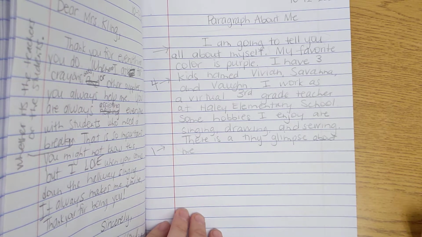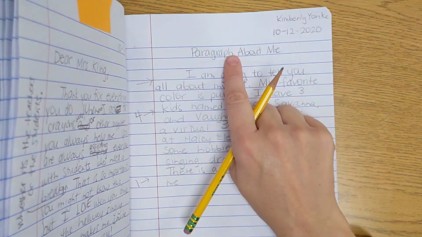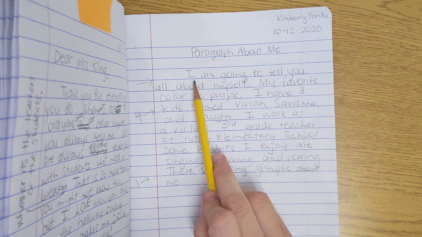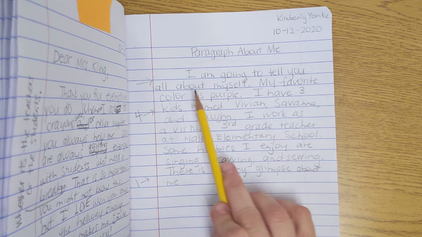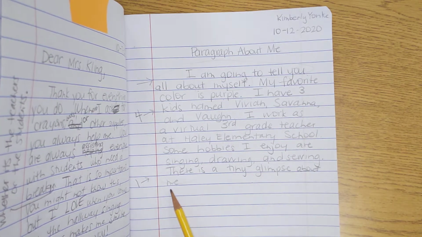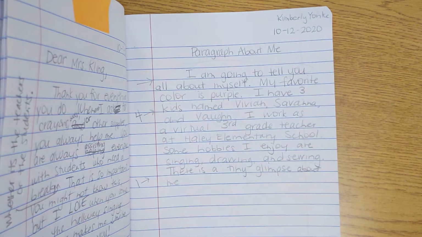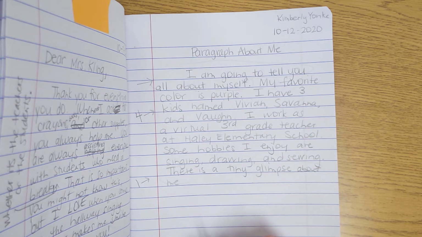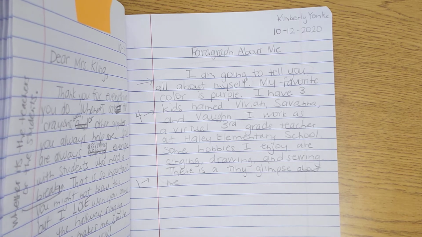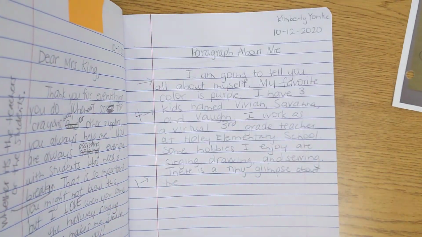So you are going to right now in your own notebook start with your name and the date, paragraph about me. Write the first sentence. It can even be the same as mine if you'd like. I'm going to tell you all about myself. Write me 4 sentences in the middle that are all about you, and then end it with a conclusion so that you are practicing writing a good paragraph that has an indentation that is 5 sentences or more. And I will put all of those hint directions on the LMS so that you can get going. All right, get writing.